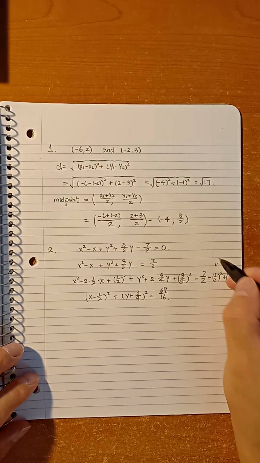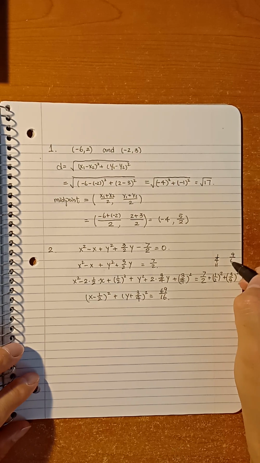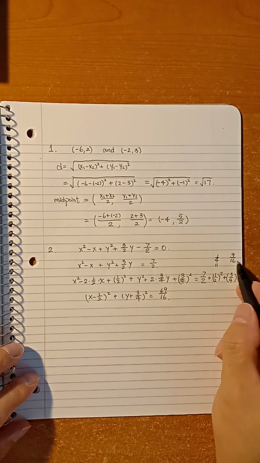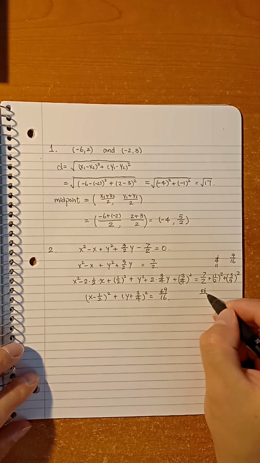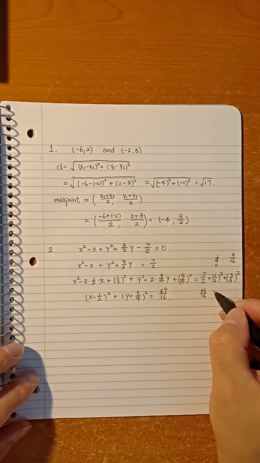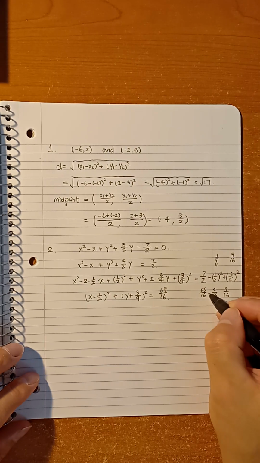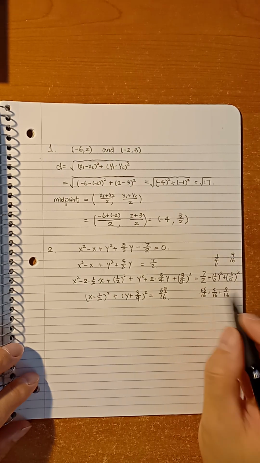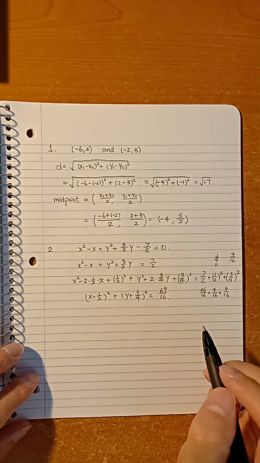You add all these numbers together. This is 1 over 4. This is 9 over 16. So you write everything with a denominator of 16. You will get 56 over 16, here is 4 over 16, here is 9 over 16. Add them together: 56 plus 4 plus 9 is 69 over 16.